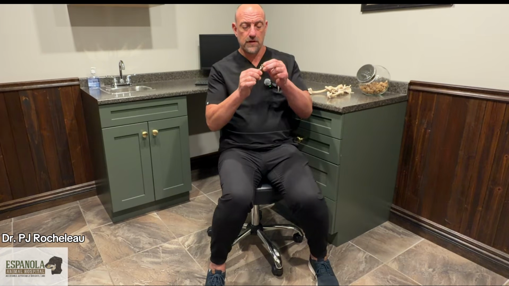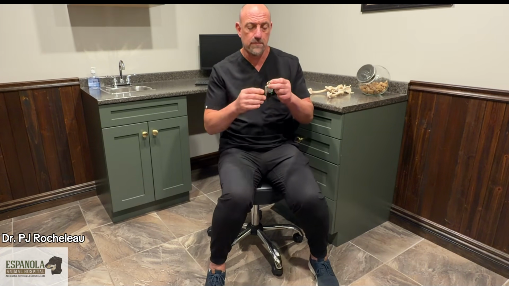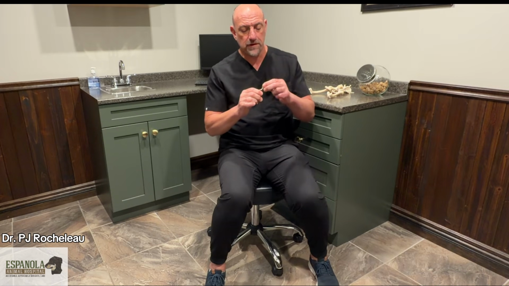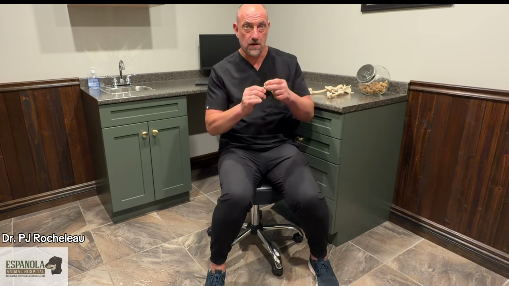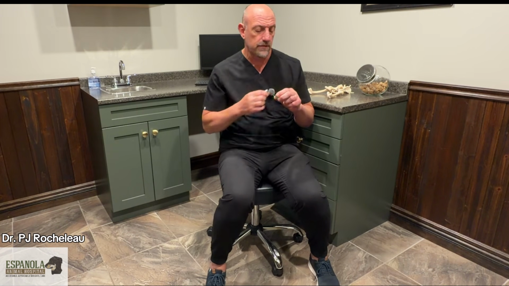What holds your hip together is, among other things, something called concavity compression. So basically, the fact that these fit together, and when the animal walks on it, it presses them into each other is what holds it there.